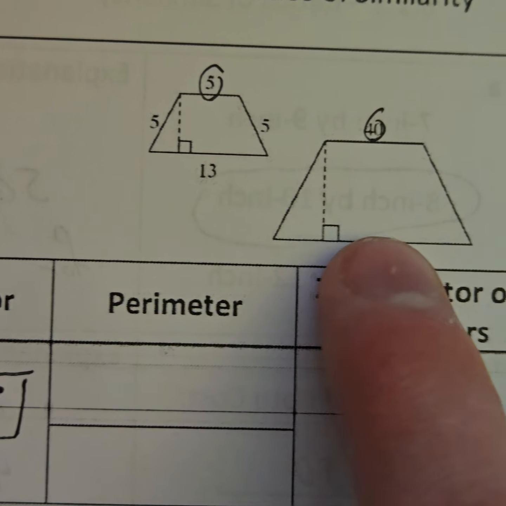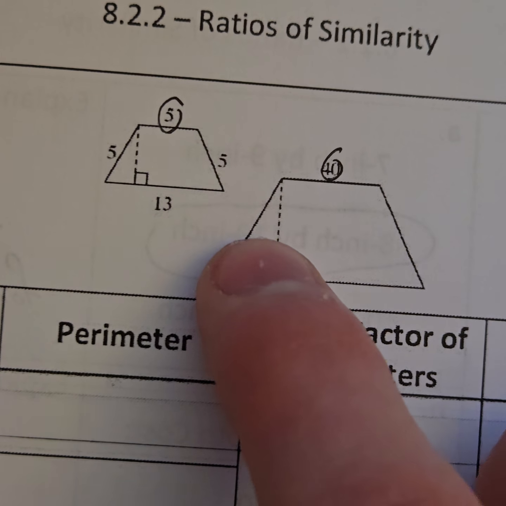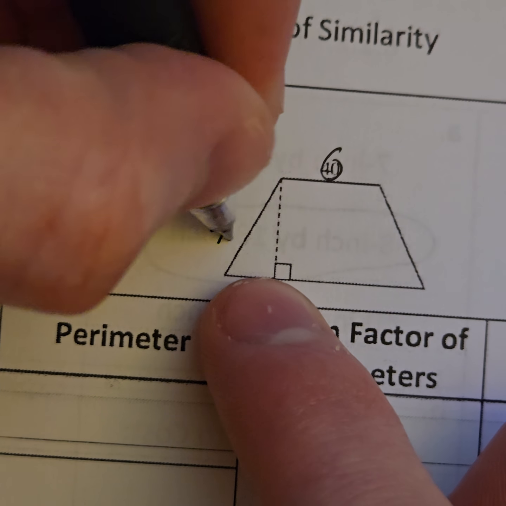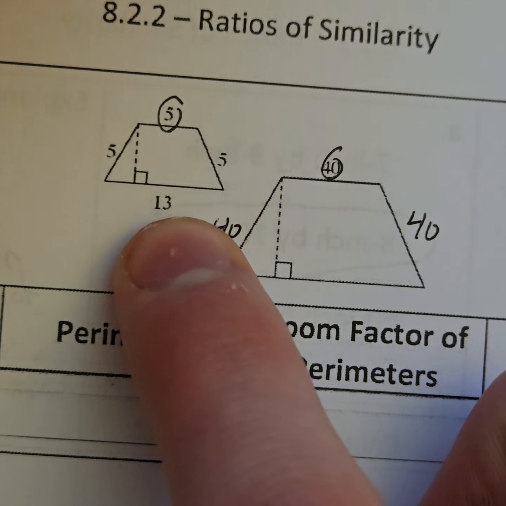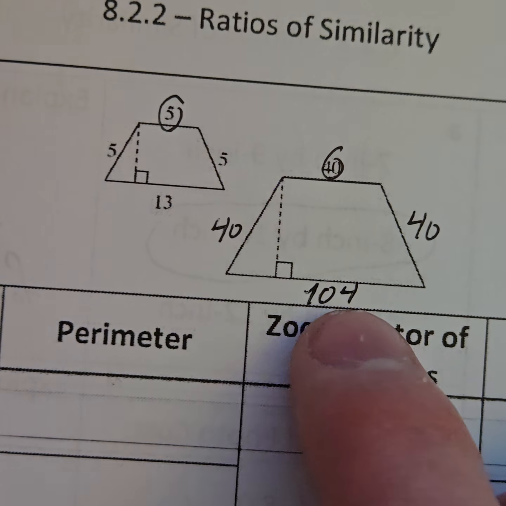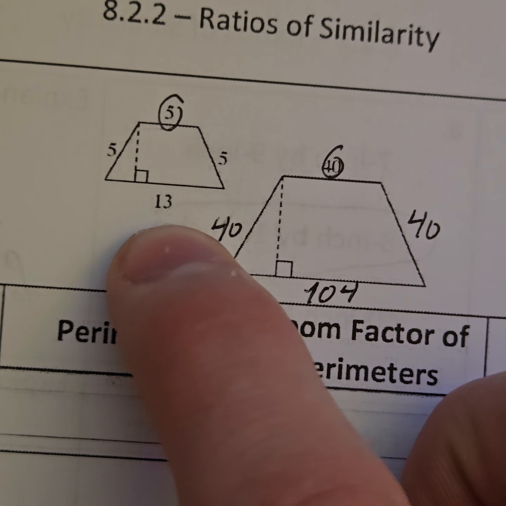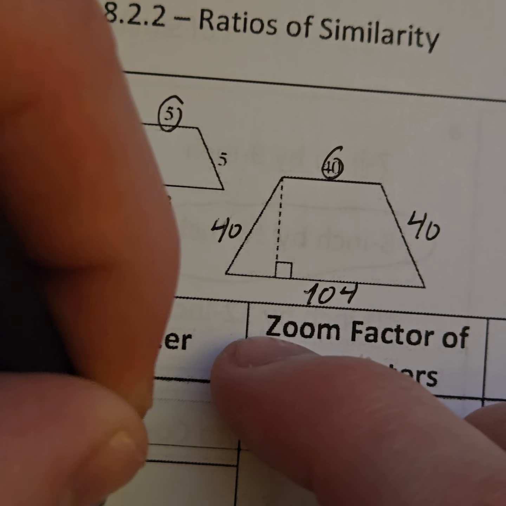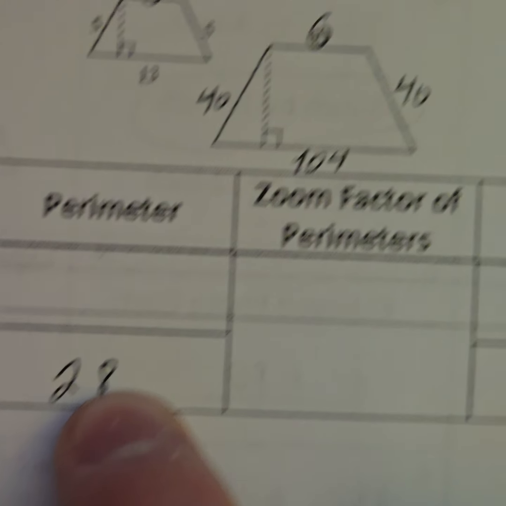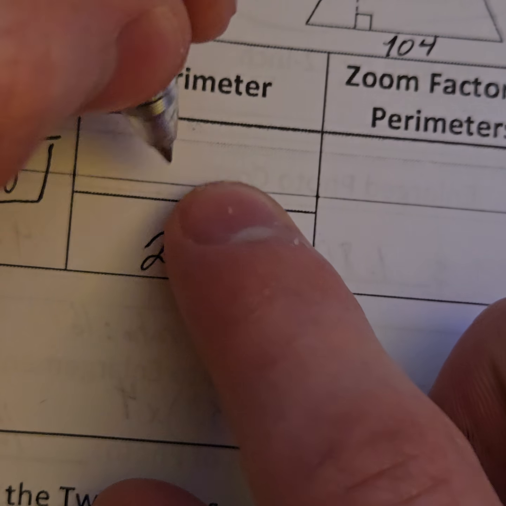Okay, so for the perimeter, you need to find these missing sides. So our scale factor is 8. So let's multiply all of our sides by 8. So 5 times 8, that's going to be 40 again. And then 40 for this side. And then 8 times 13, that is 104. So those are our dimensions there. Now you just want to add up your sides. So 5 plus 5 plus 5 is 15. Plus 13 is 28. Okay, and that's for the small one, put that on the bottom. And then for the large one, 40 plus 40 plus 40 plus 104, that's a total of 224.